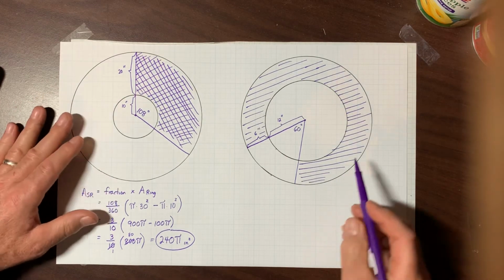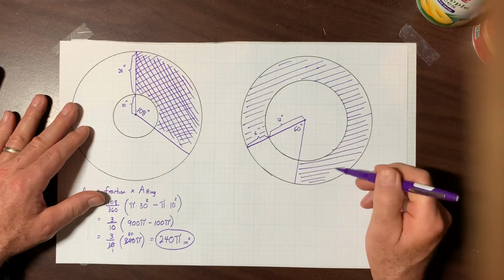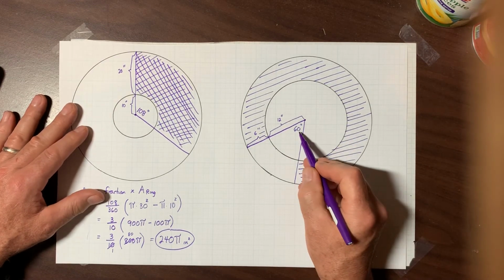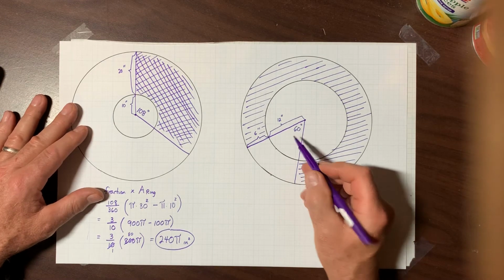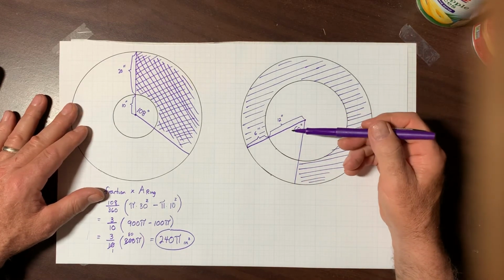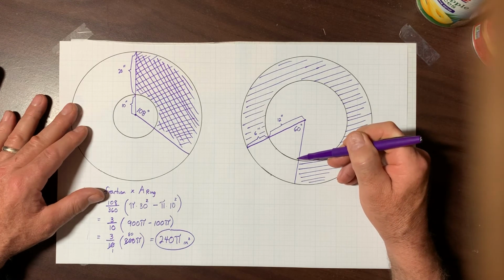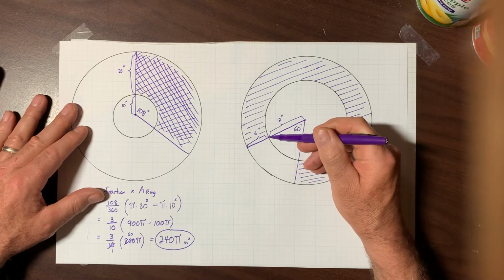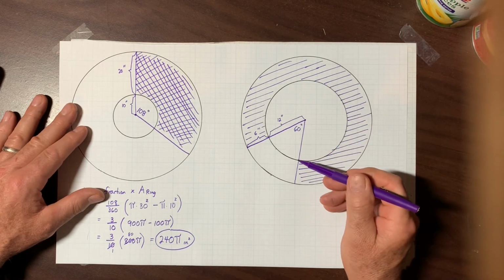So when I determine the fractional part of the ring that's shaded, I'm not going to use 60. Instead, I'm going to use 300. So just to be sure you're following, if it's 60 degrees from, say, here to here, then it has to be 300 degrees all the way around.